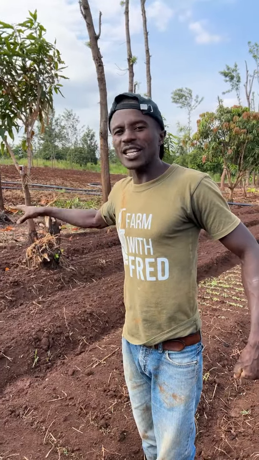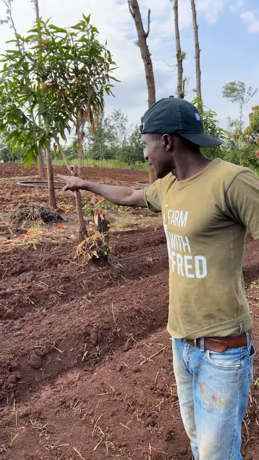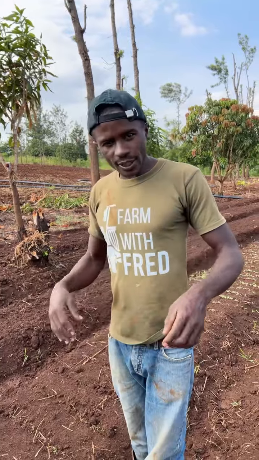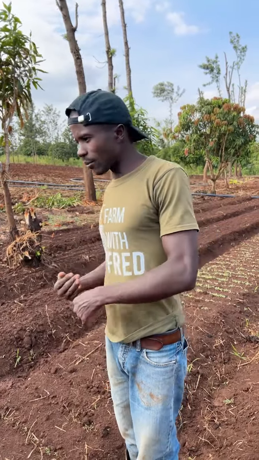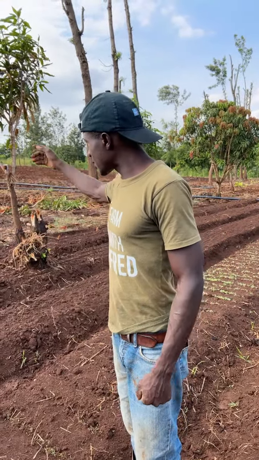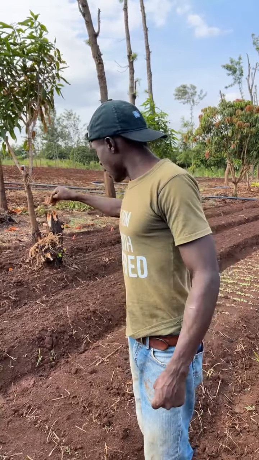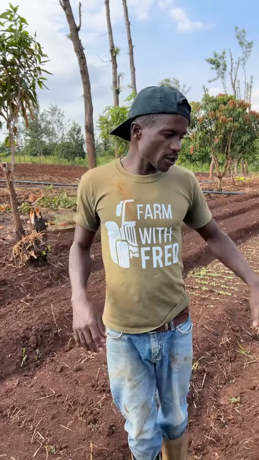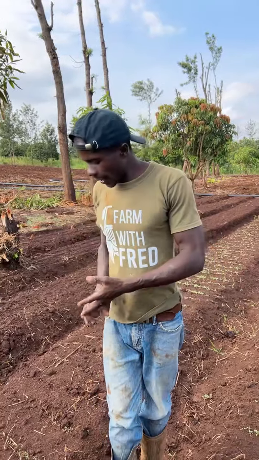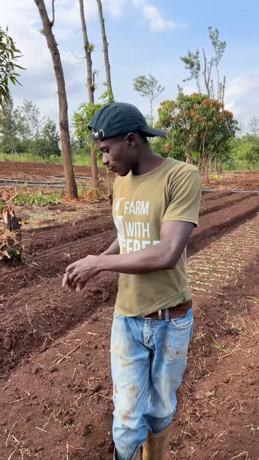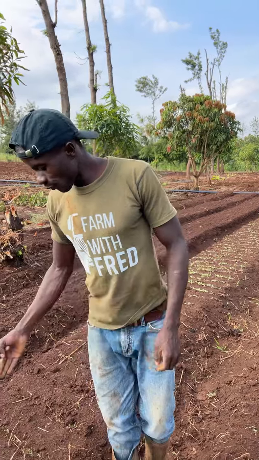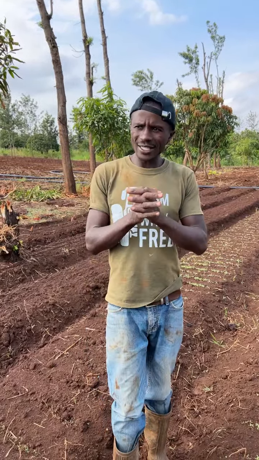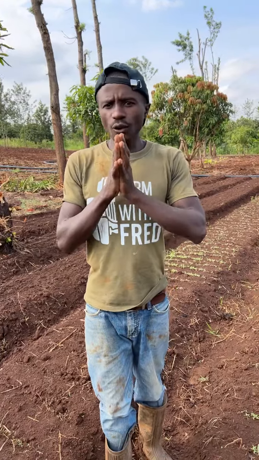In fact, this is not a nursery. This is a seed bed. There is a difference between a seed bed and a nursery bed. A nursery is where you raise seedlings and transplant them later. A seed bed is where you raise seedlings up to maturity. So we have 3 seed beds, one for carrots, one for spinach, one for kales or sukuma wiki, and another one for cabbages.